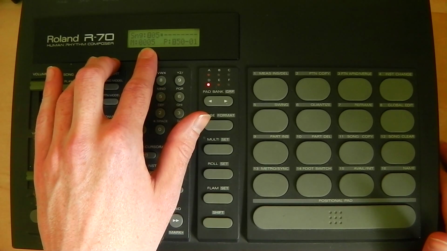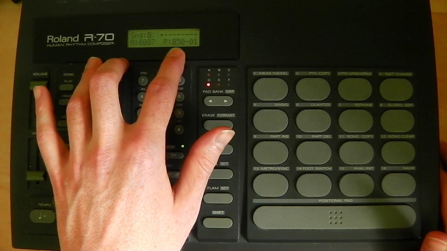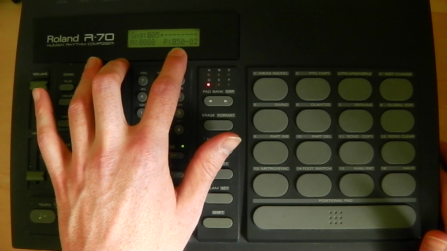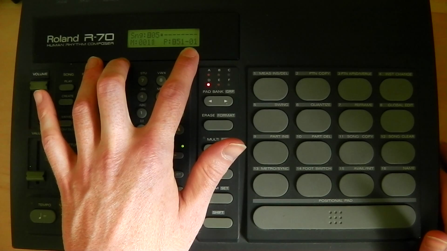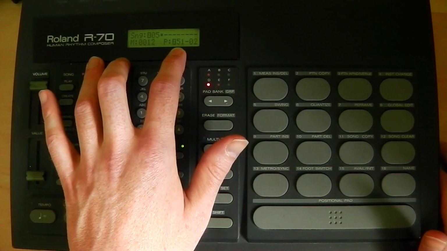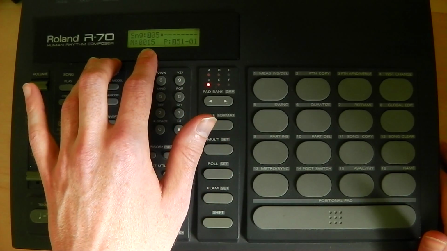So you can see this is the measure, or the part, and this is the pattern, and it says what pattern you're on and what current measure in that pattern it's playing. So it's pattern 51, measure 1, measure 2, and what part of the song you're in.